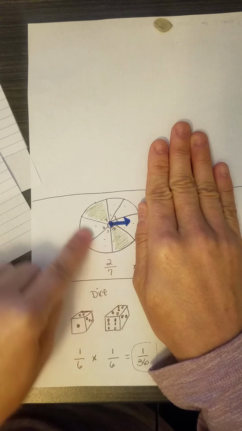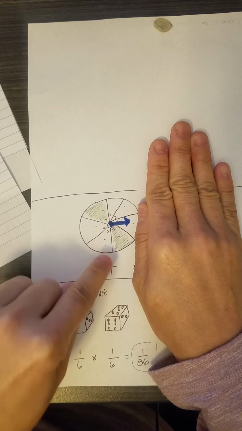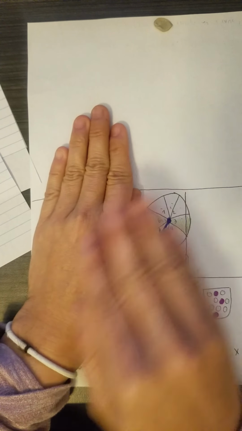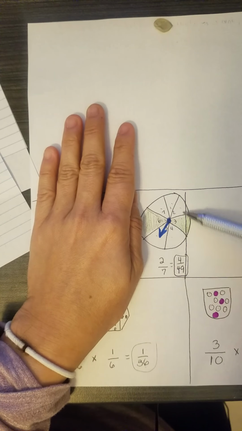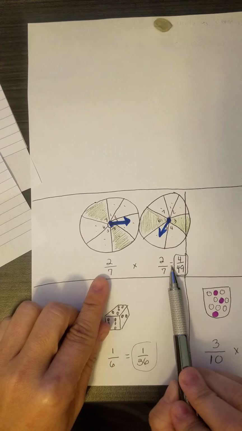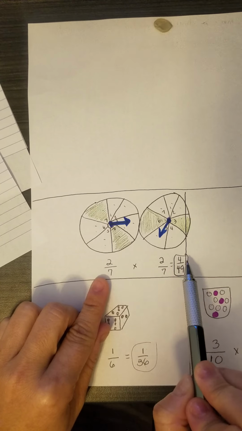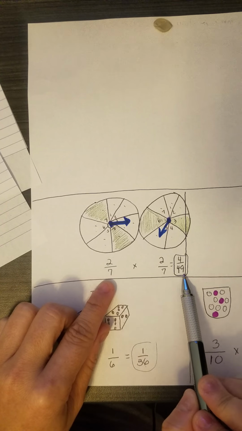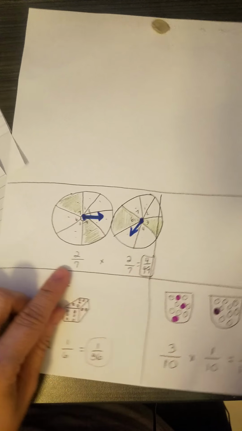What is the possibility that I'm going to get a green in this one? It's 2 out of 7 because there are 2 green ones. Then I look at this one. What is the possibility that I'm going to get a green in this one? There's 2 out of 7. Now you have to multiply them. 2 times 2 is 4. 7 times 7 is 49. And that's basically what you're going to do.